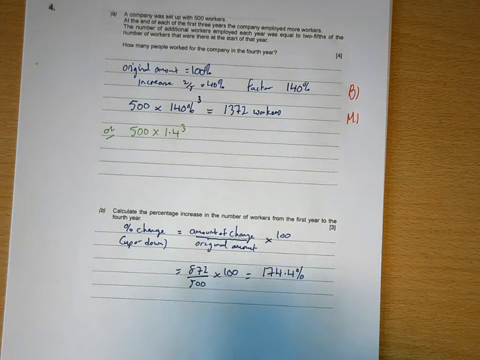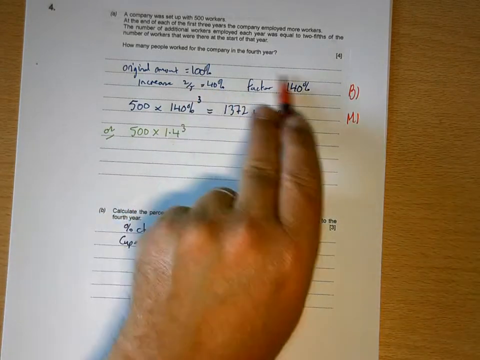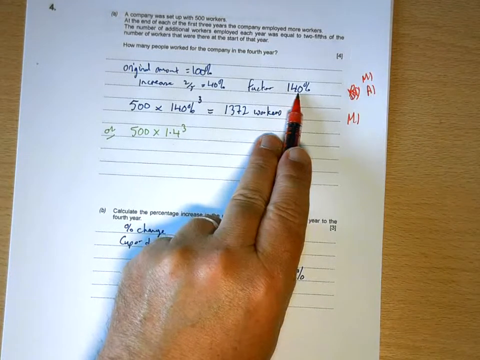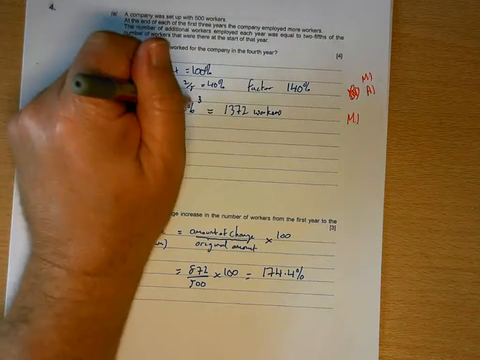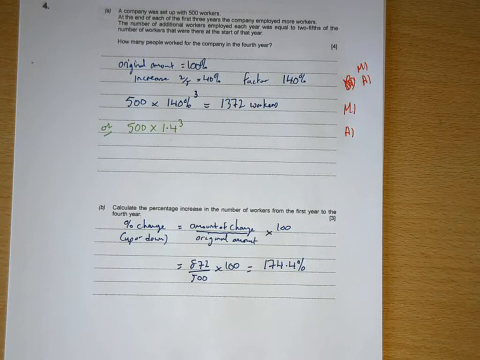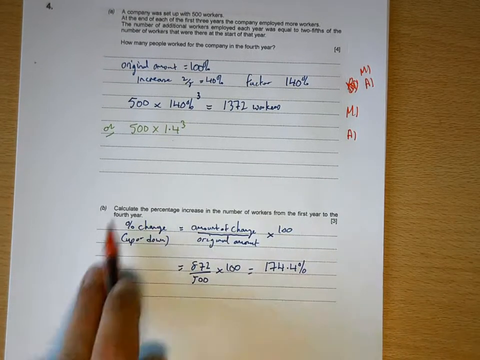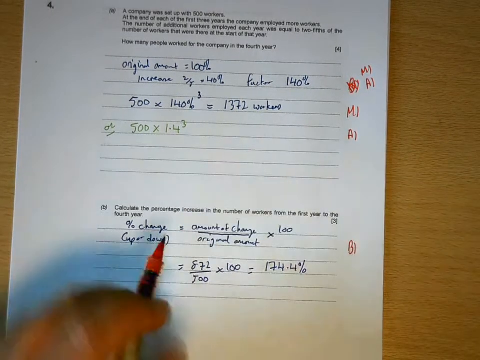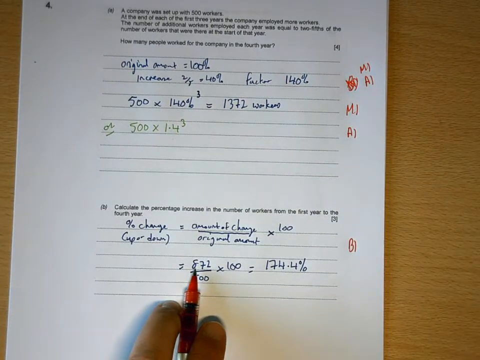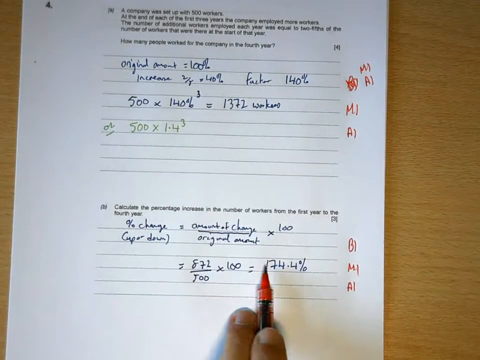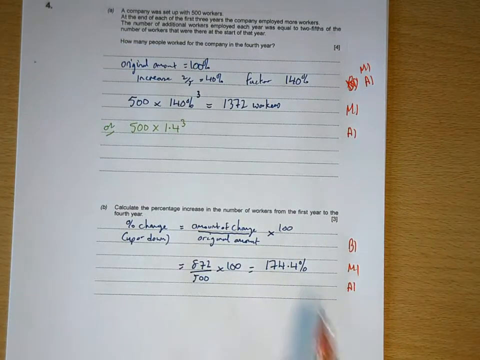And in this case, because that's more complicated, there's 2 marks for getting to the 140%, and there's 2 marks, one for the method and one for the answer of 1,372. And then for this question, there's 1 mark for the 872, just working out what the actual change is, 1 mark for the correct method, and 1 mark for 174.4, or 174 would have got you that mark as well.